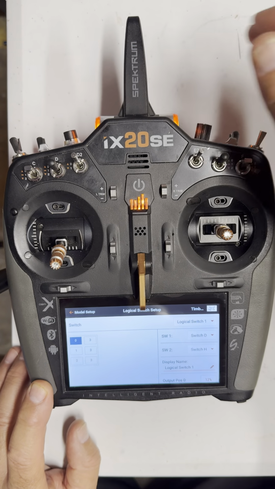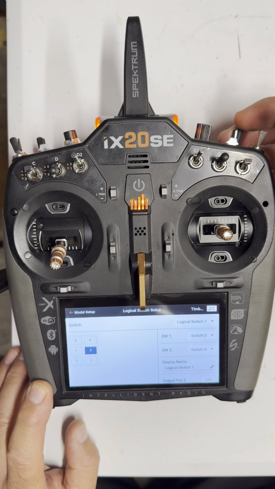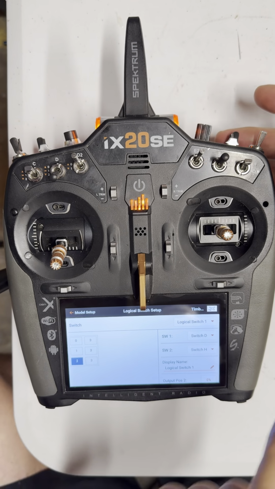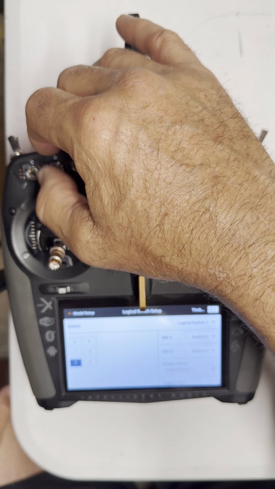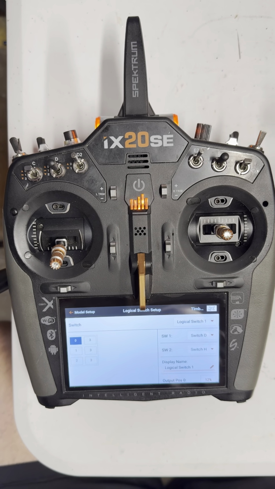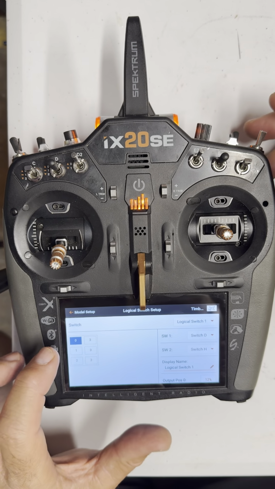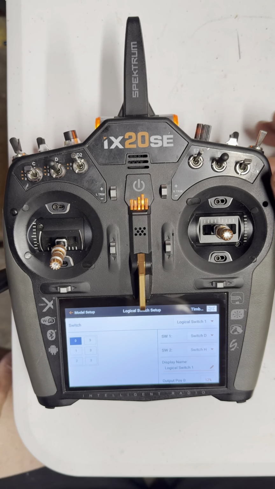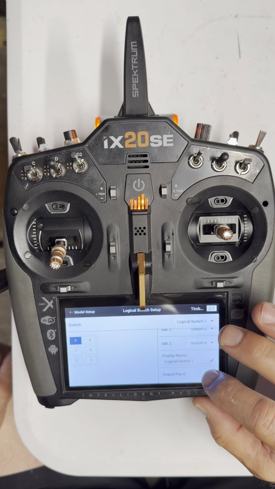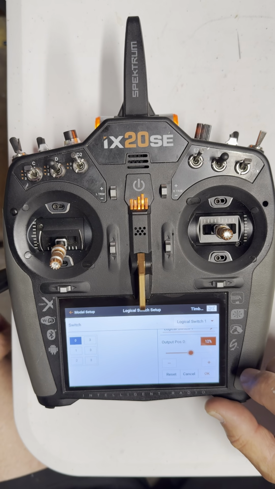Flap switch off. It always will override whatever flap position you are in, hence whatever flight mode you're in. So position 0, that's going to be flight mode 1 for me. I need to put in this box here 100%.